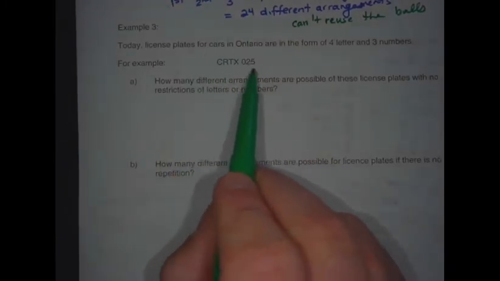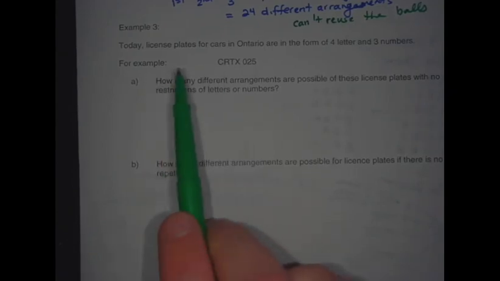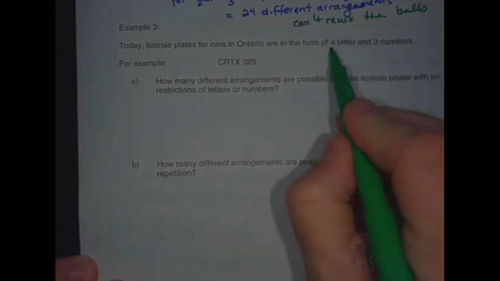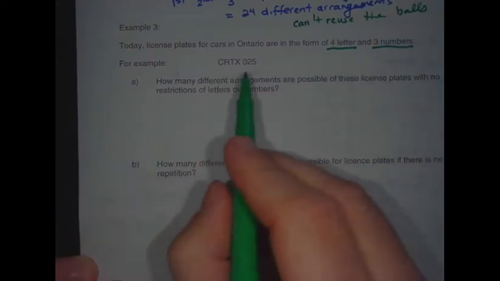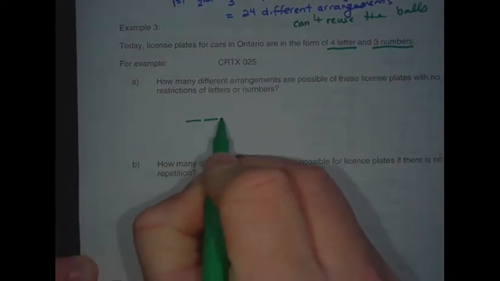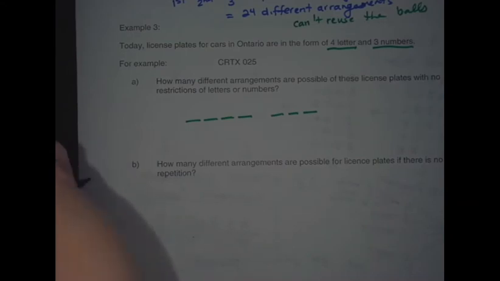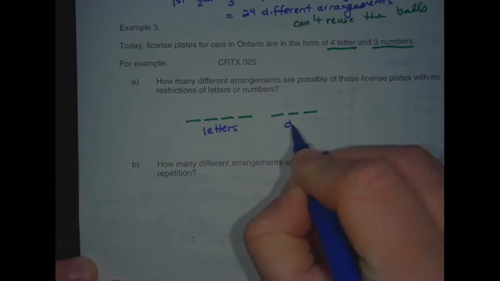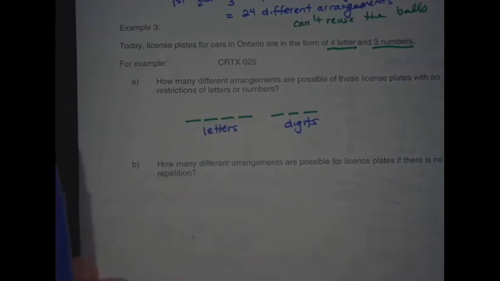Sometimes we look at license plates. So if you look outside the window right now, you will see different license plates have different codes. For the most basic cars that you see outside your window, they have a combination of 4 letters and 3 numbers. So again, there are 4 different spots for letters and 3 different spots for numbers. So the question you have to ask yourself is, how many different things can I put in each of those?